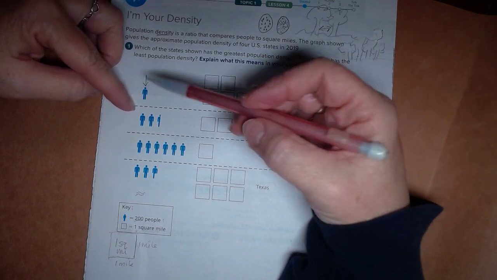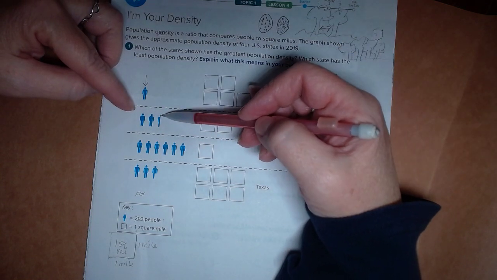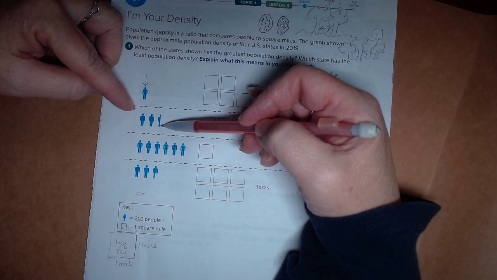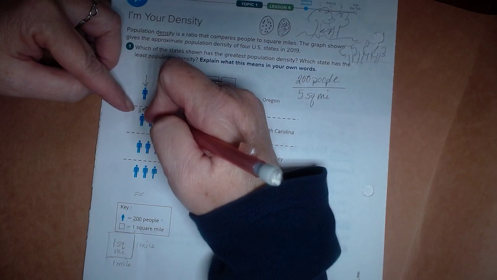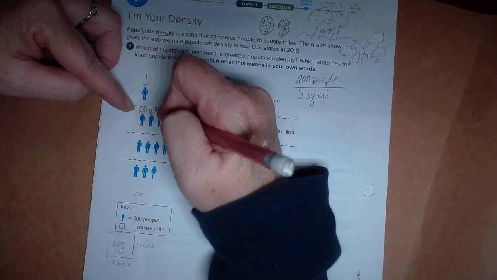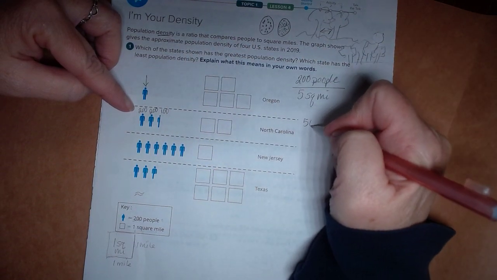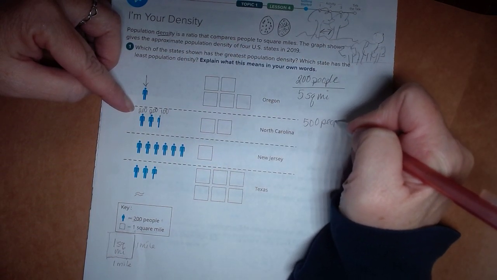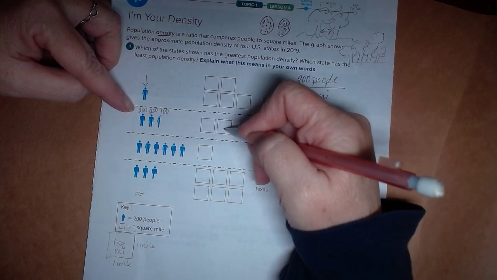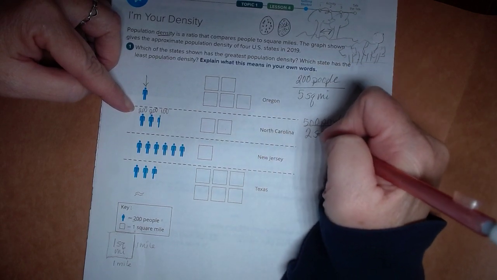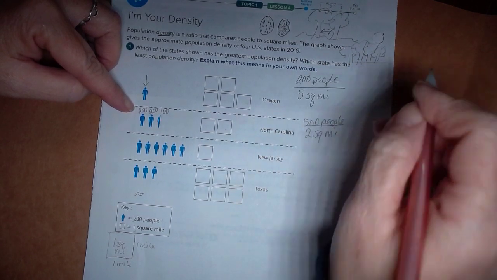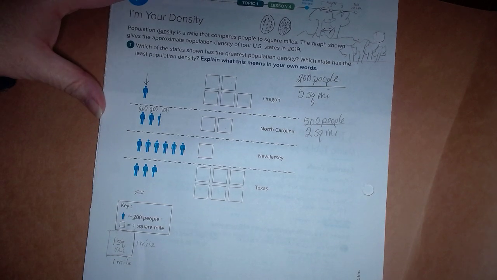Okay. And what about North Carolina? So there's 1, 2, and half of a person. So this is 200, 200. Half of 200 is 100. So that one is 500 people for 2 square miles. All right, what would New Jersey be?